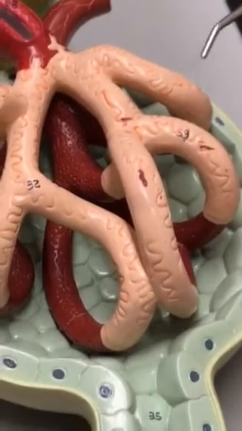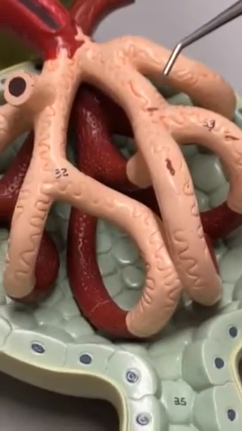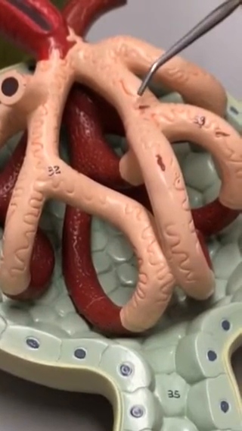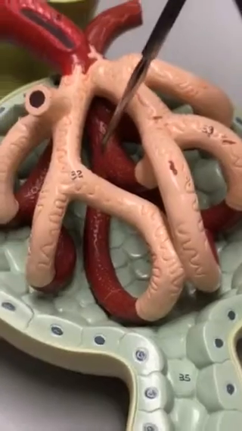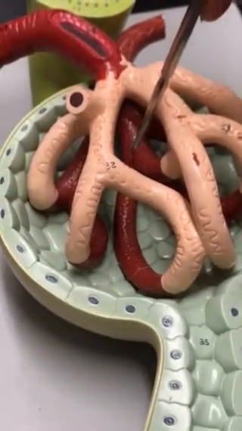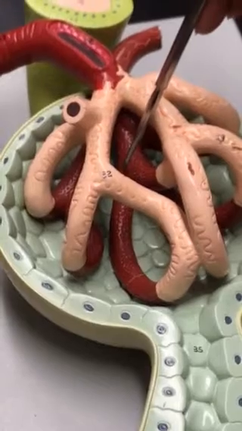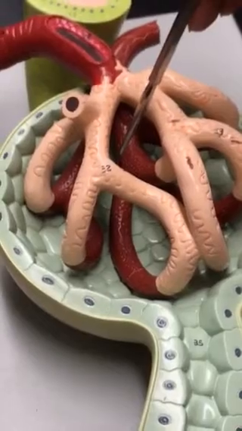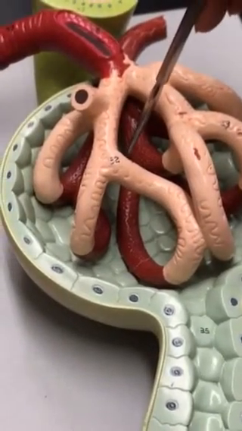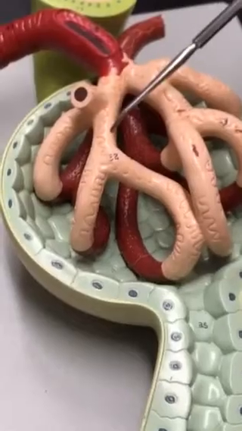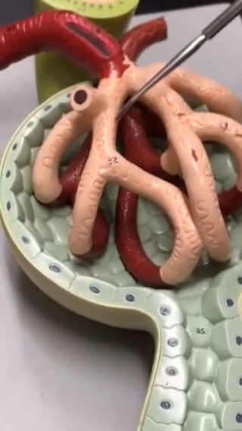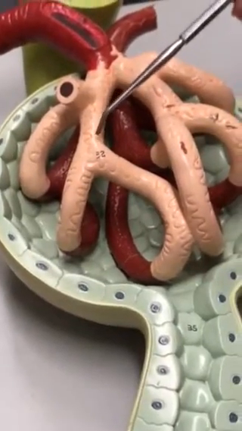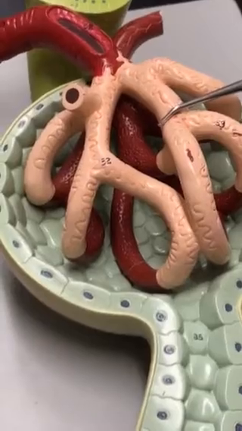So the filtration membrane has three parts, right? There's three things that provide the filter that holds certain things back in the bloodstream and allows the other things out. So the first thing is just the endothelium of the capillary itself. So the glomerulus that you can see down here is fenestrated, but the wall of the capillary is one. The basal lamina, or the basement membrane, is the second one. And then the third layer of the filtration membrane is your podocytes. These foot processes make filtration slits, and that's what also helps to filter the blood.